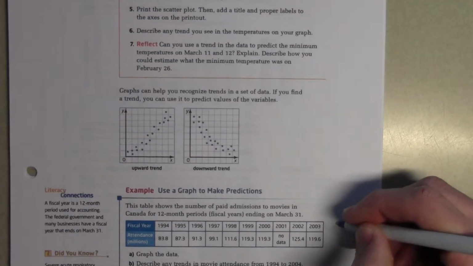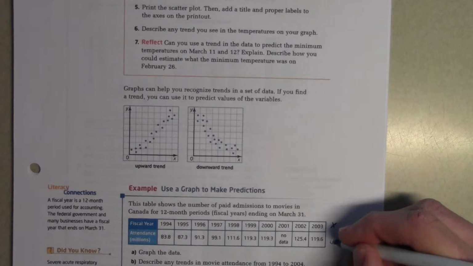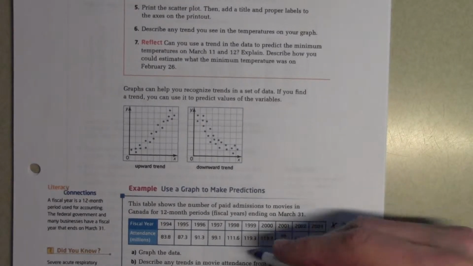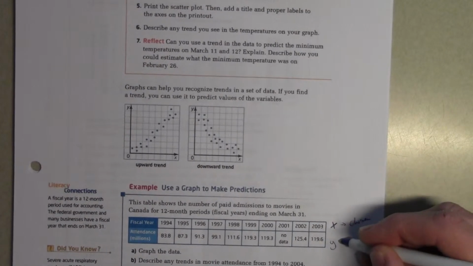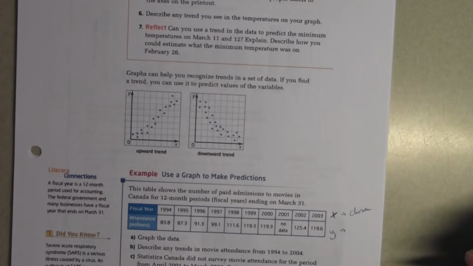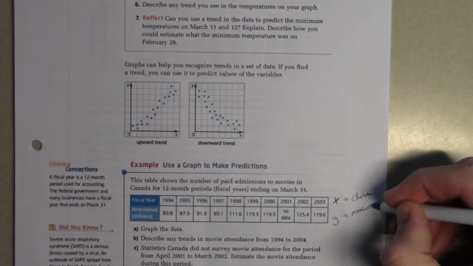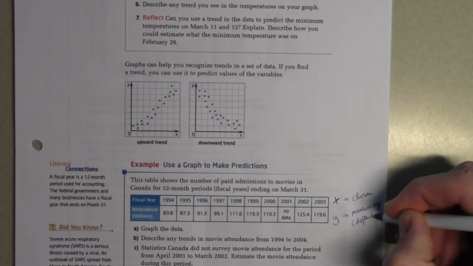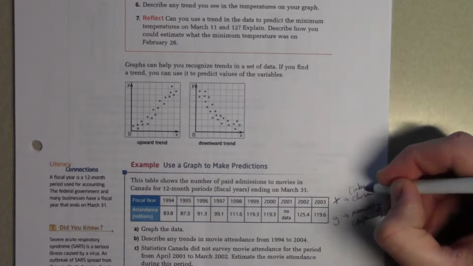Remember, independent always goes on the x-axis and the dependent is on the y. Another way to think of that is the x values, or these years that we're measuring, are chosen, and the y values are the data that we're measuring. That's the way to think of it: measuring is dependent and chosen is independent.